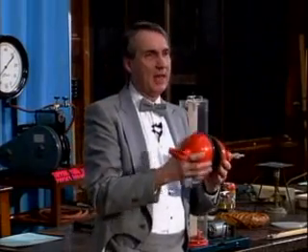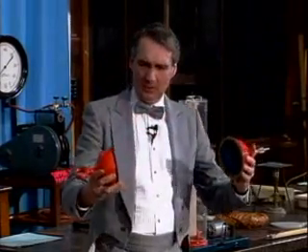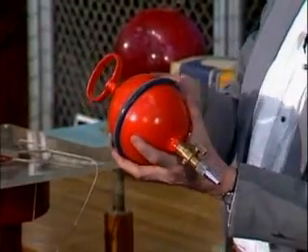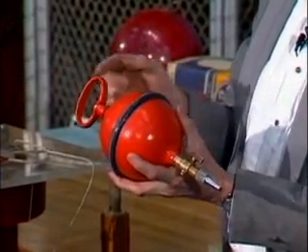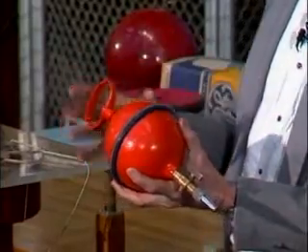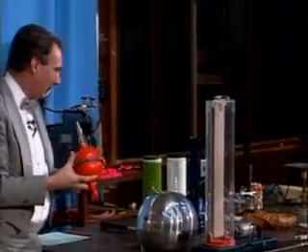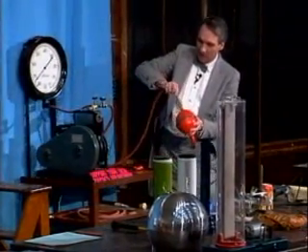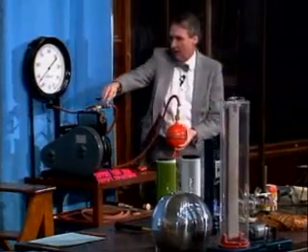His hemispheres were about 18 inches in diameter, much bigger than these. And he simply put them together like this, and he took all of the air out of the inside, and then he put two teams of horses, one on either end, and tried to pull them apart. Well, we don't have two teams of horses, but I would like to take the air out and see what happens. So we'll put this on our vacuum pump.